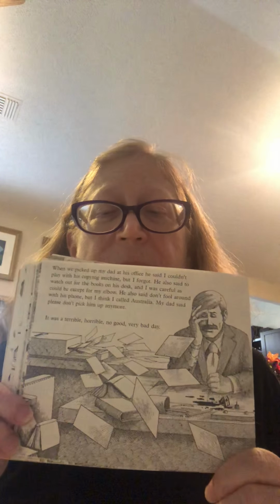When we picked up my dad at his office, he said I couldn't play with his copying machine, but I forgot. He also said to watch out for books on his desk, and I was careful as could be, except for my elbow. He also said don't fool around with his phone, but I think I called Australia. My dad said please don't pick him up anymore. It was a terrible, horrible, no good, very bad day.